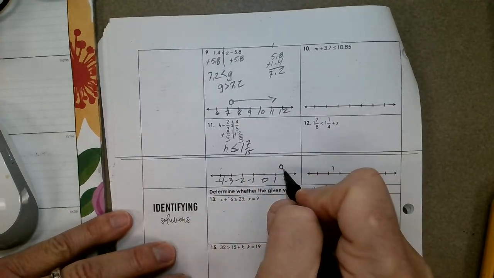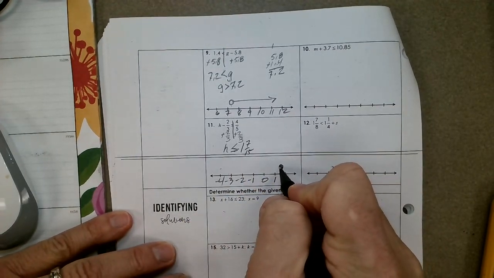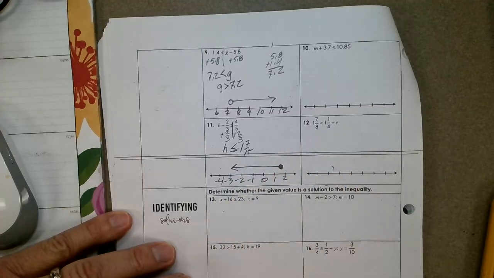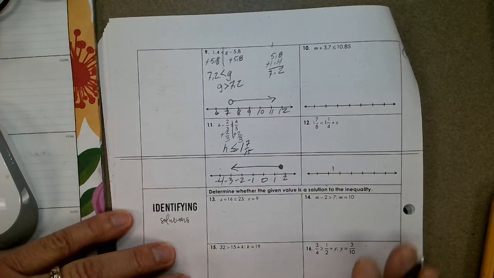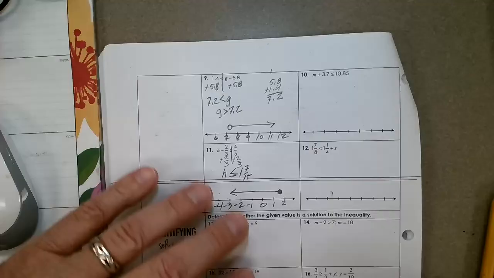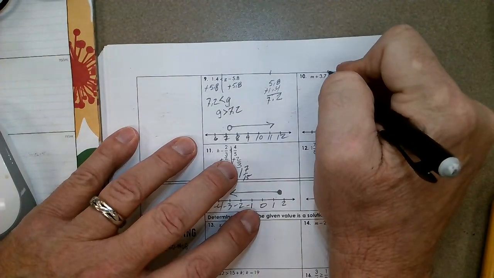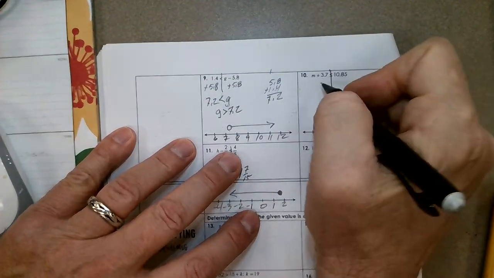Okay, I have an equal to sign. I'm going to fill it in. I'm going to draw my line that way. Okay. All right, let's continue on here. Balance beam.